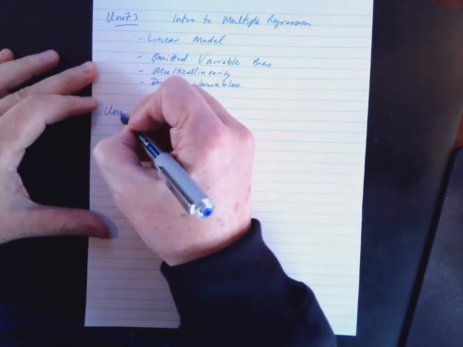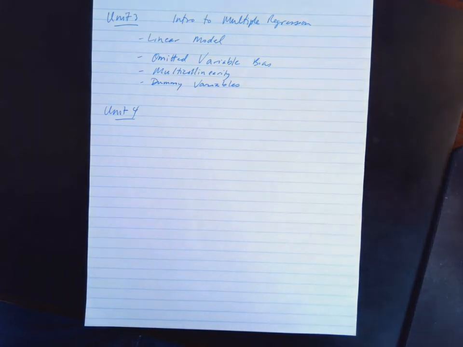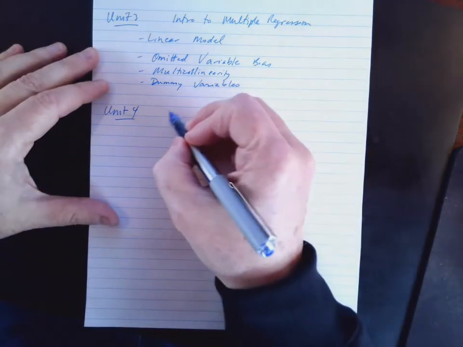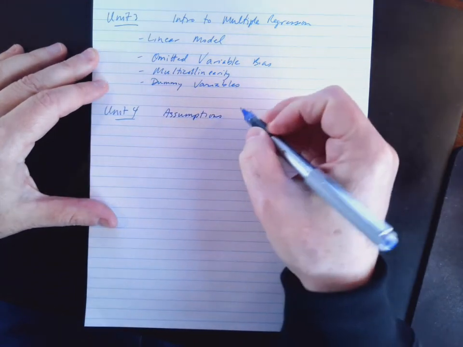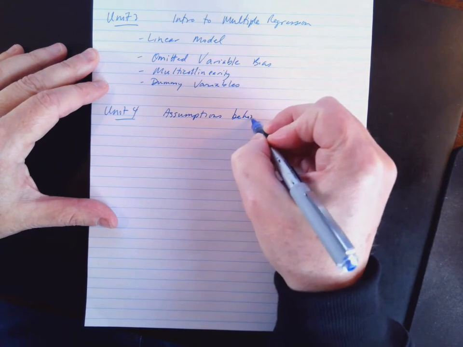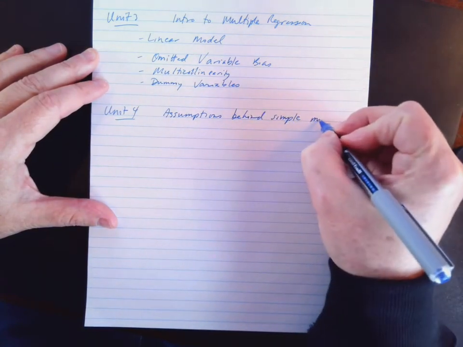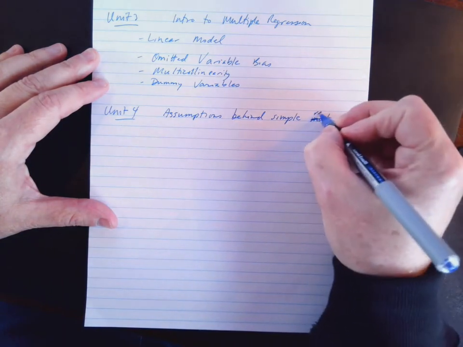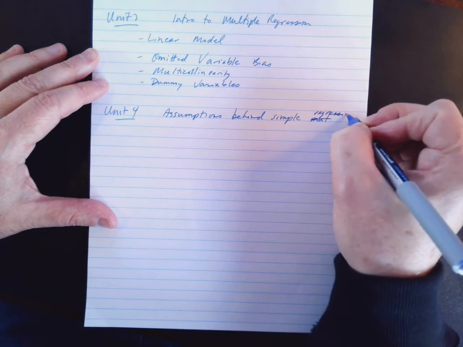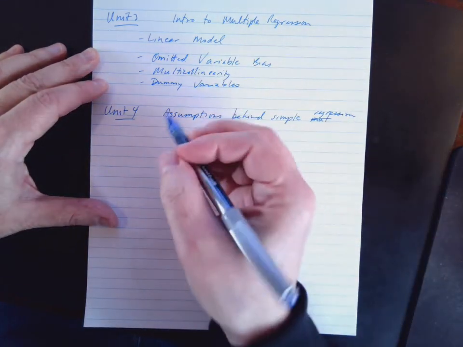In Unit 4, we began looking at some of the theory behind regression. So this introduced the assumptions behind simple regression, which would carry over to multiple regression. Assumptions behind simple regression.